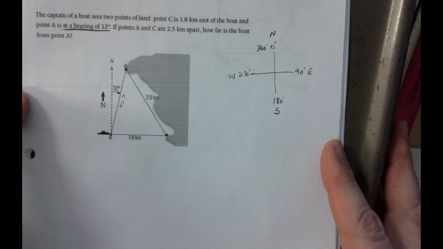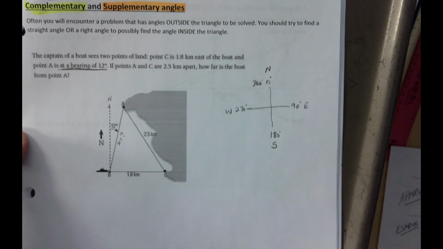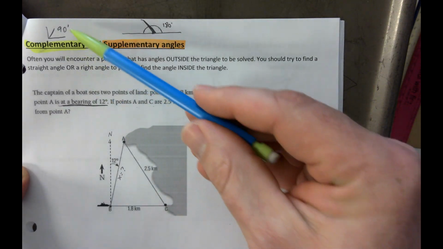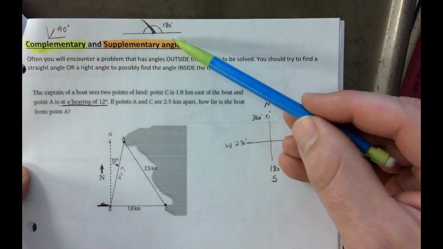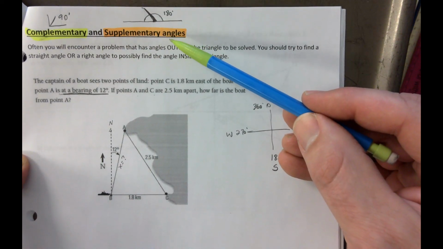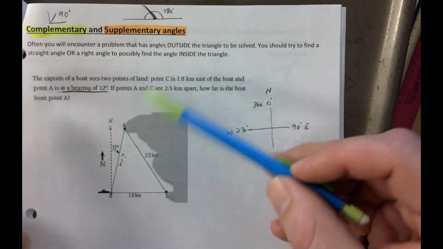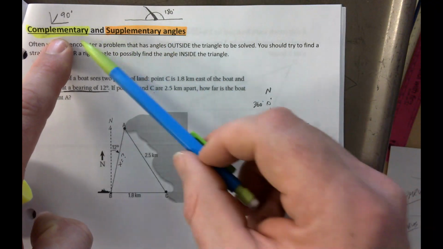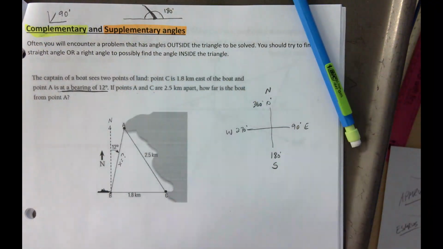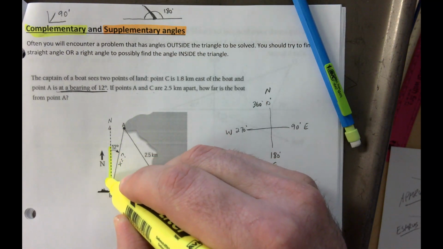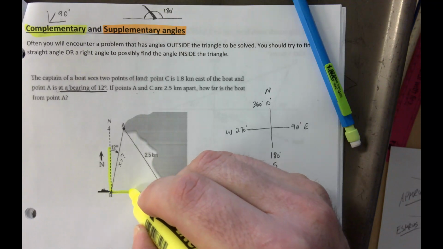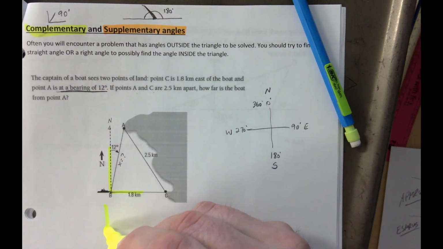So what's the problem here? Do you see either this one or this one in this scenario? Which one do you see? Complementary? You are right. If you take the north line and the east line, you've got a 90 there.